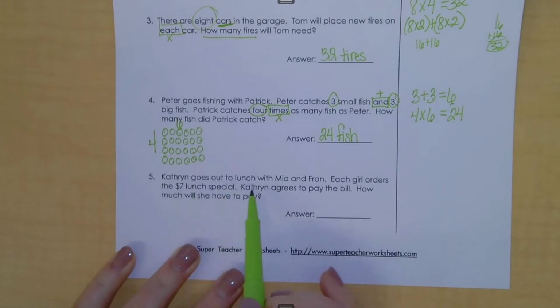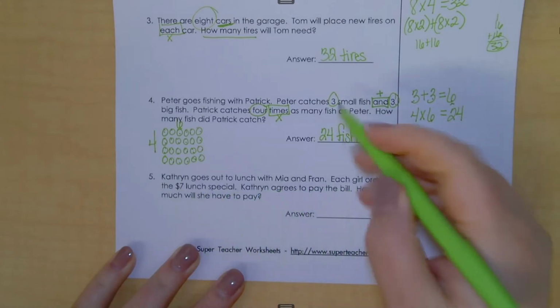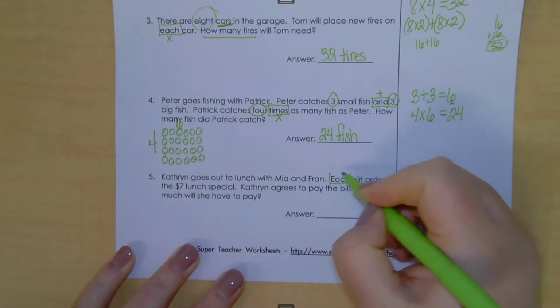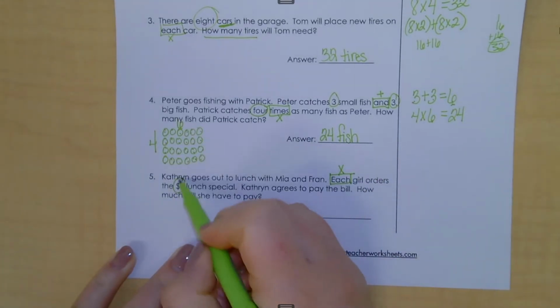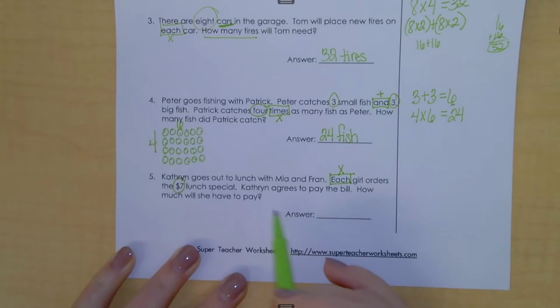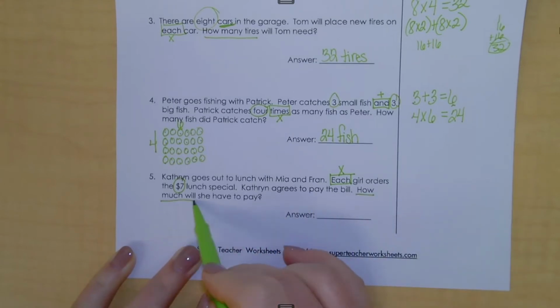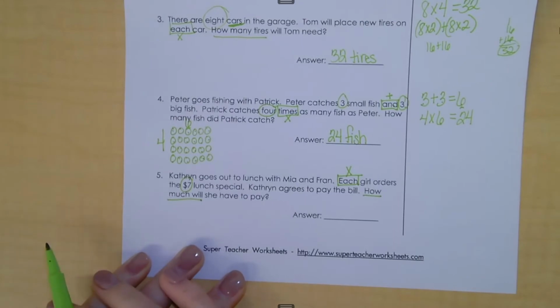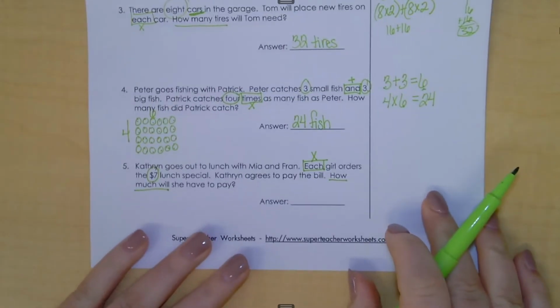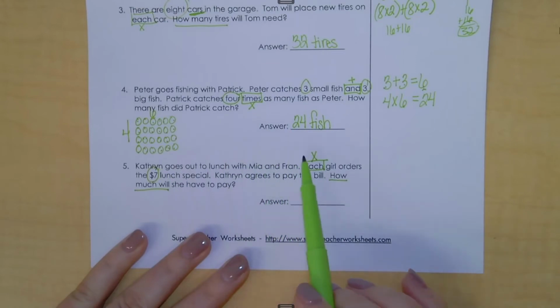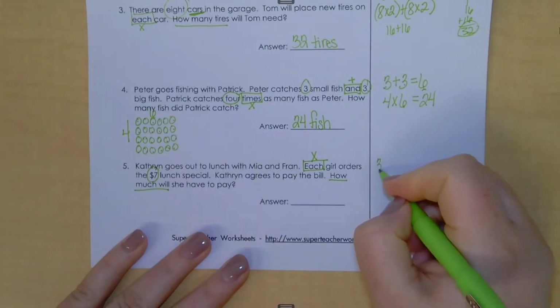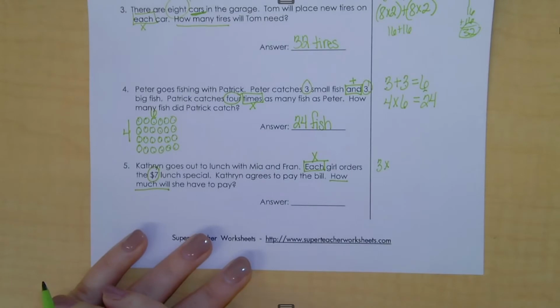Catherine goes out to lunch with Mia and Fran. Each, there's your multiplication clue word, girl orders the $7 lunch special. Catherine agrees to pay the bill. How much will she have to pay? Well, how many people are eating lunch? Catherine, Mia, Fran. So 3 people are eating lunch. How much are each of their lunches?